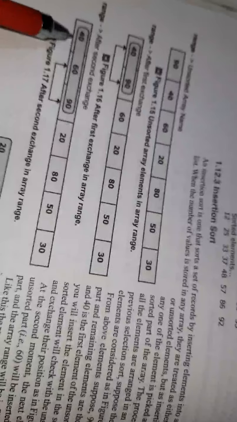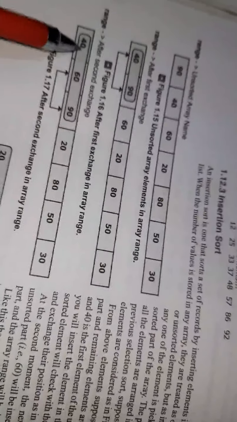These values will be compared with the sorted array and inserted into the sorted array list. So it will take the place of 90, and 90 will be pushed into the place of 60. Now this becomes sorted, but only temporarily sorted, because you can see 40, 60, 90, yet there are numbers which are less than that also.